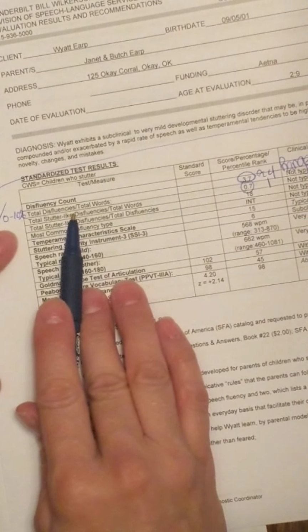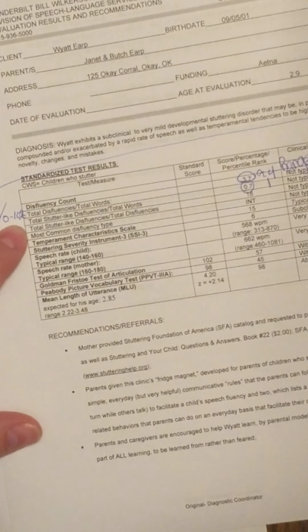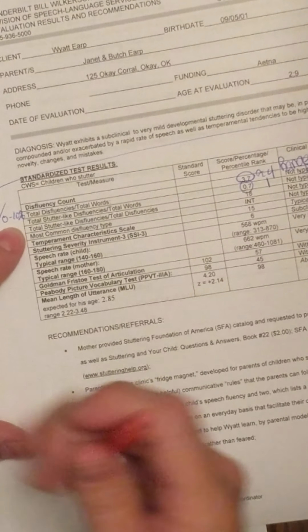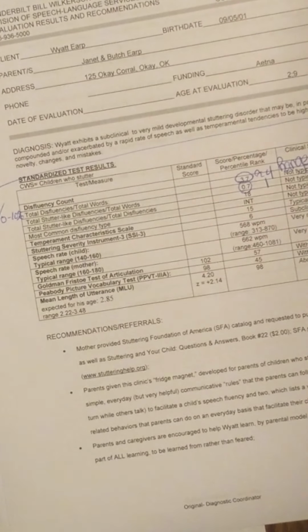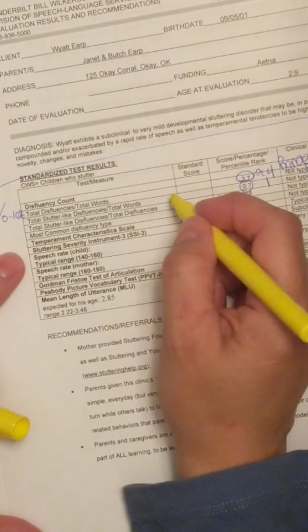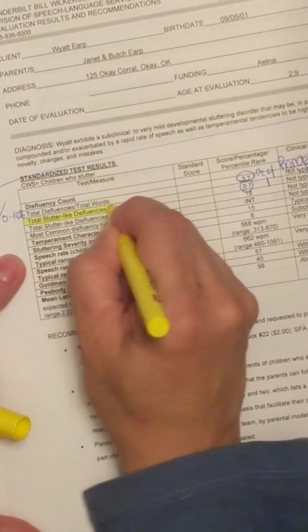So for total stuttering-like disfluencies, let's do it this way.